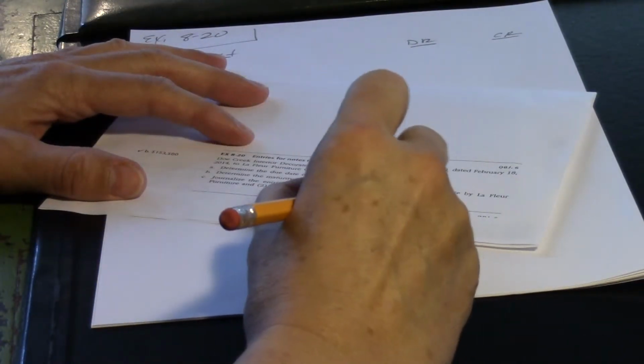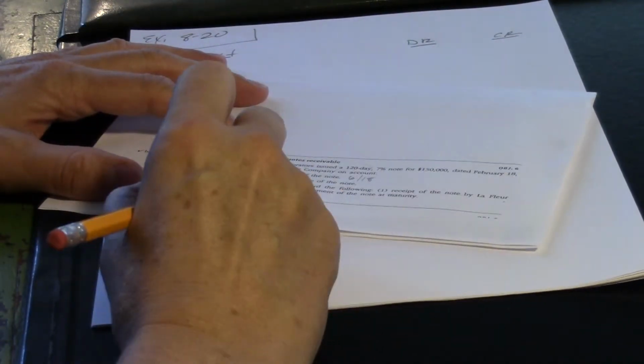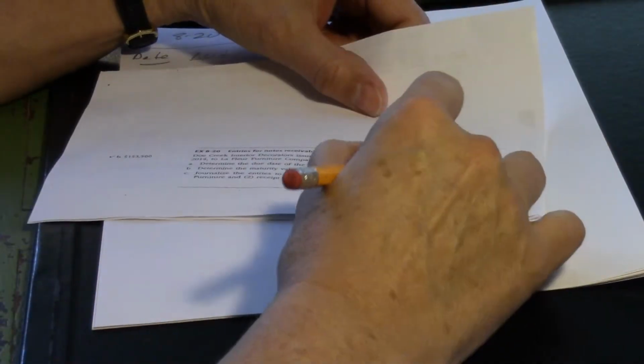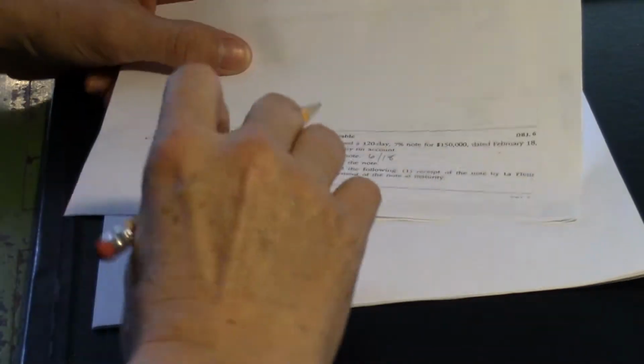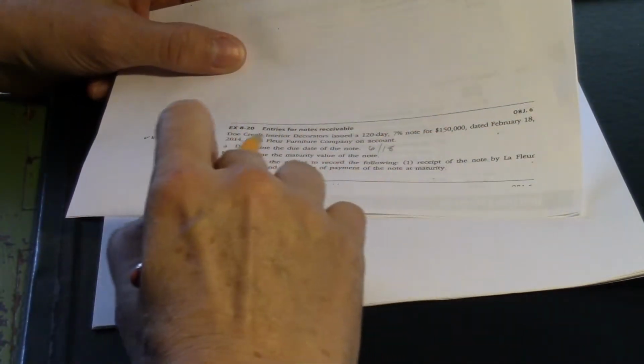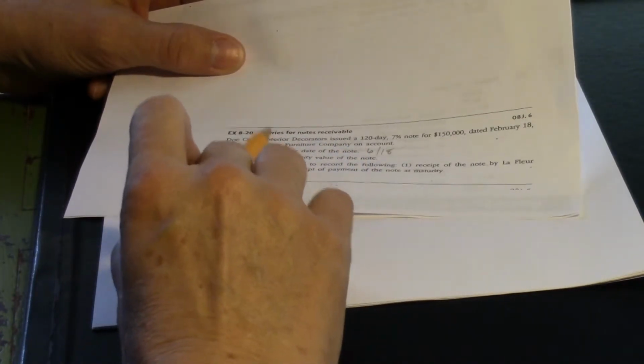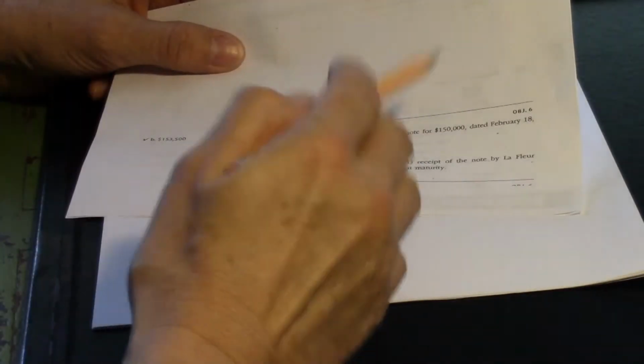Journalize the entries to record the receipt of the note and receipt of the payment at maturity. All right, so on February 18, we got a note that paid on their account. So Doe Creek had an account receivable, they couldn't pay it, so they gave us a note.